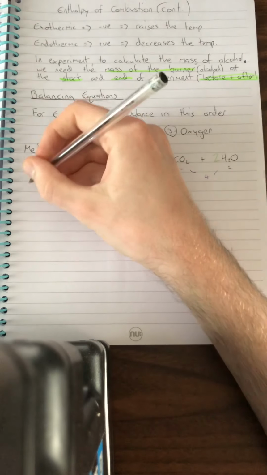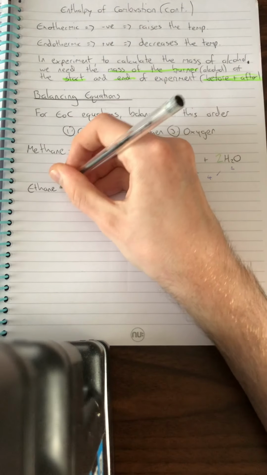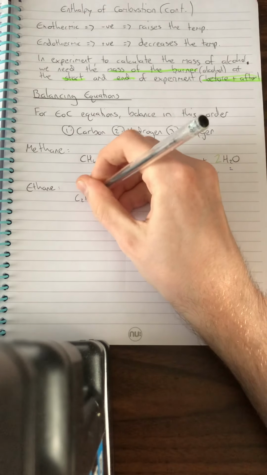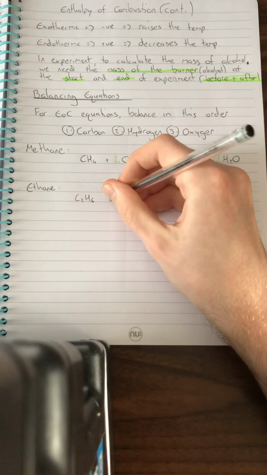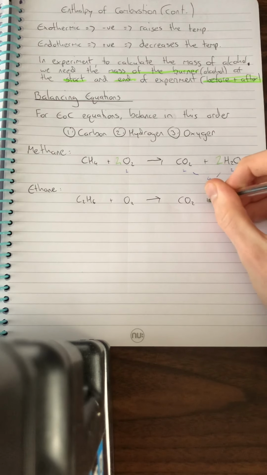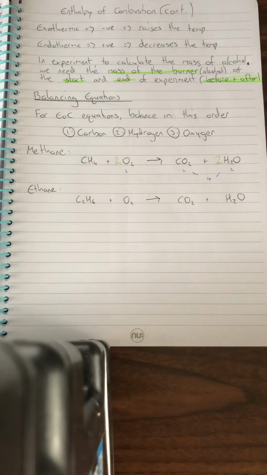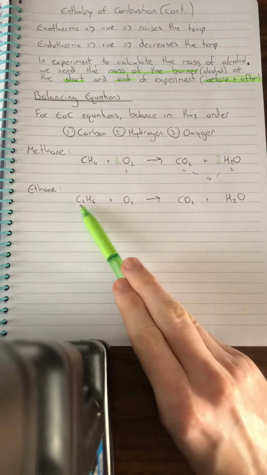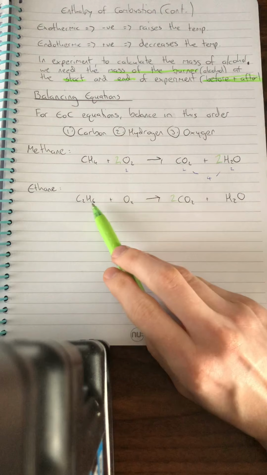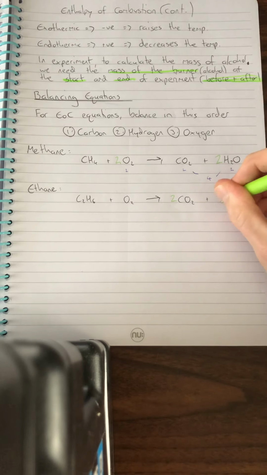Now if we do ethane, so ethane, you need to know C2H6. Again, we're burning in oxygen and we're getting carbon dioxide plus water. That never changes, and then all we need to do is balance it. So balance the carbons first. How many on the left? 2. How many on the right? 1. So we put a 2 there. How many hydrogens? 6 on the left, 2 on the right, so we put a 3 there.